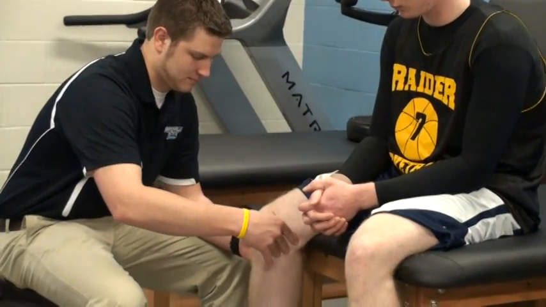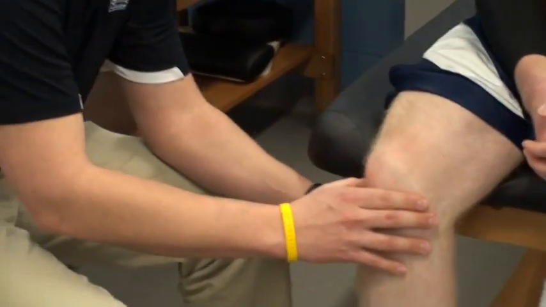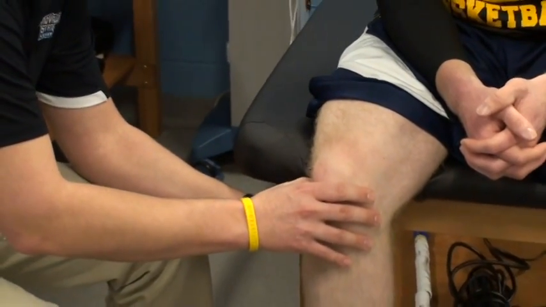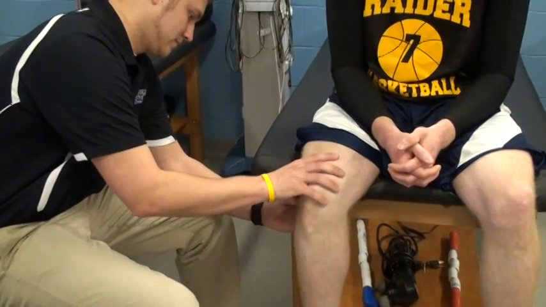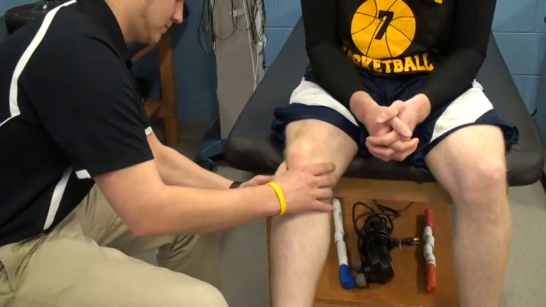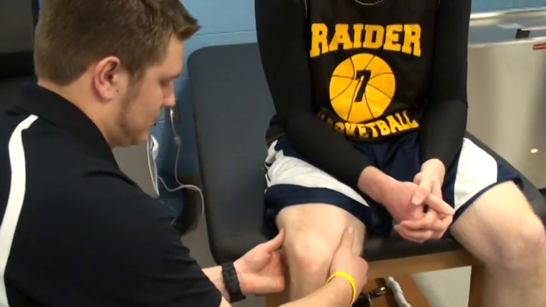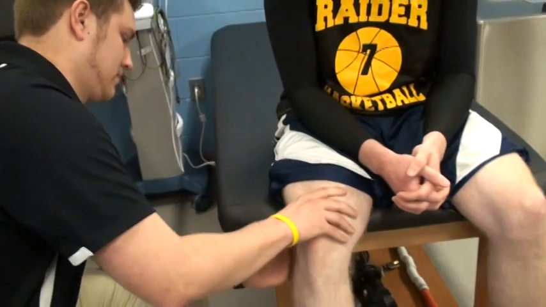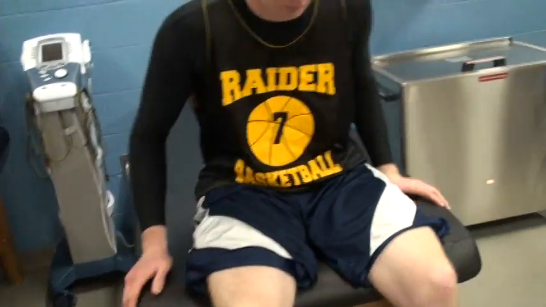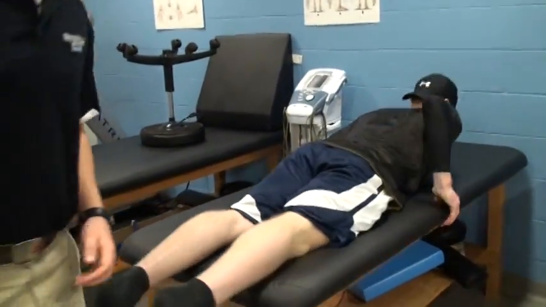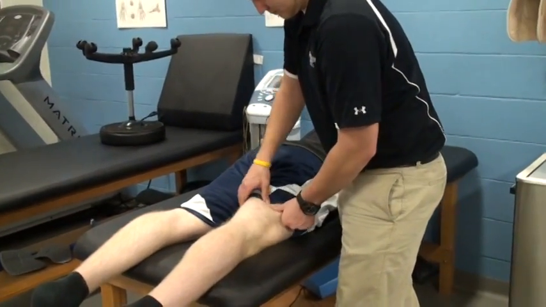They would then move to the lateral structures and palpate the lateral joint line to rule out meniscus pathology, the fibular head, the lateral collateral ligament, the popliteus, biceps femoris, IT band, and for the posterior structures, they would palpate the popliteal fossa and the hamstrings up to the ischial tuberosity.